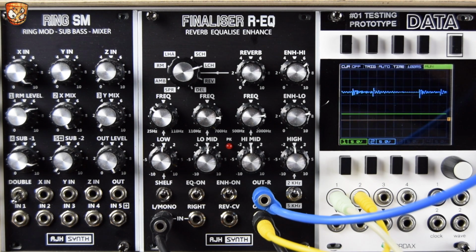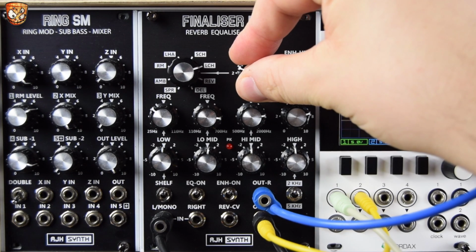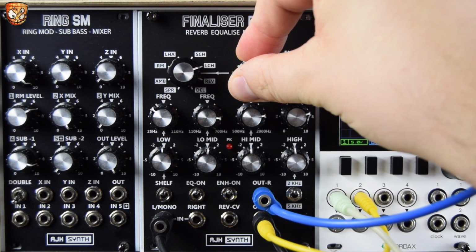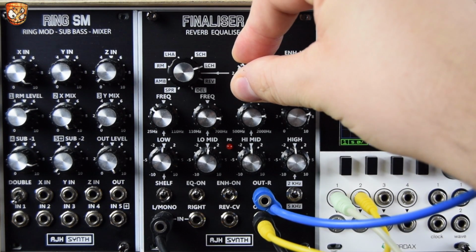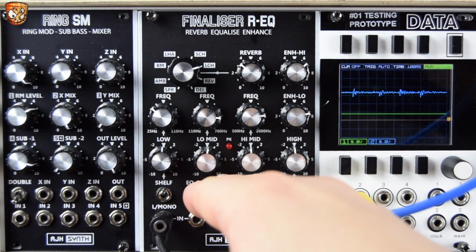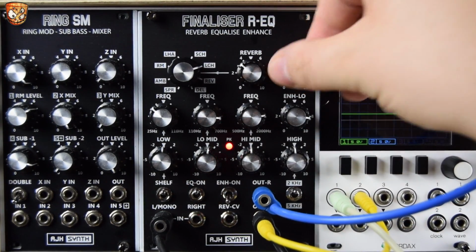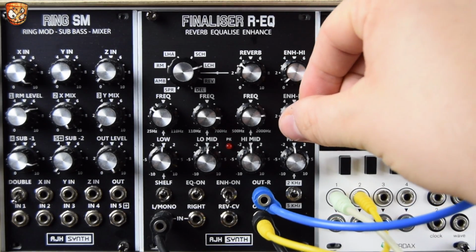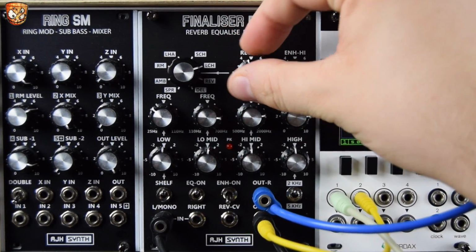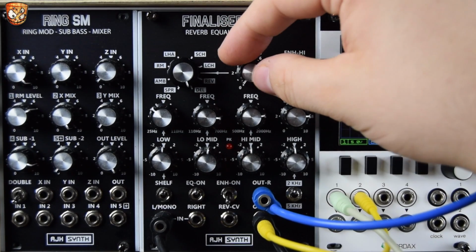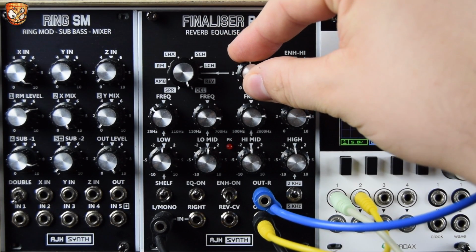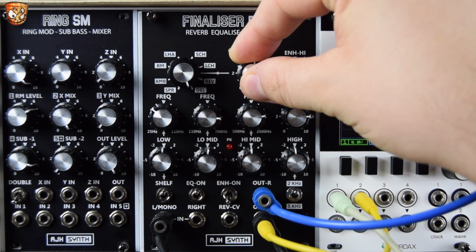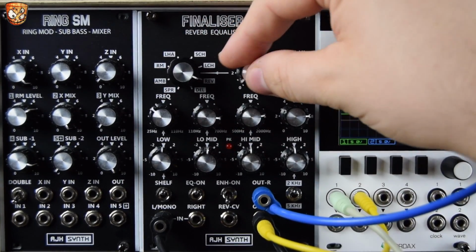Let's check out these reverbs in stereo. Make sure you're listening in headphones or speakers so you can hear this separation between the two outputs. So a bit of enhancer. And let's just flick around the modes. So delay. Reverse.